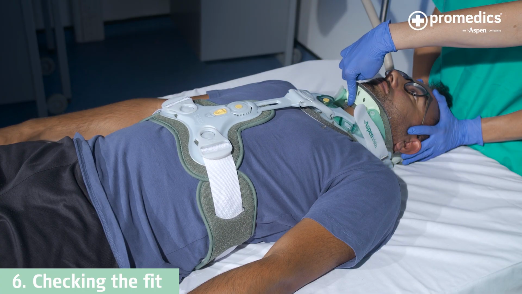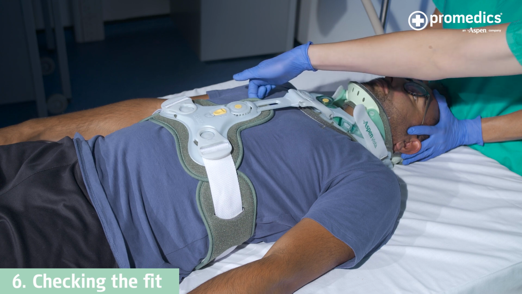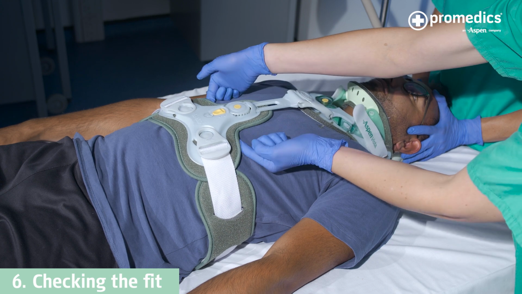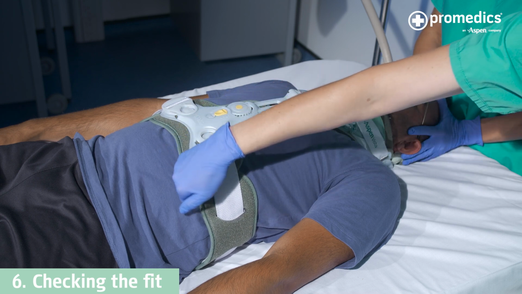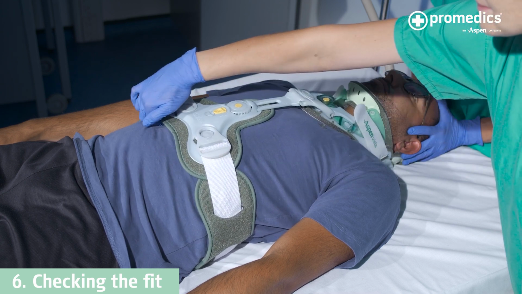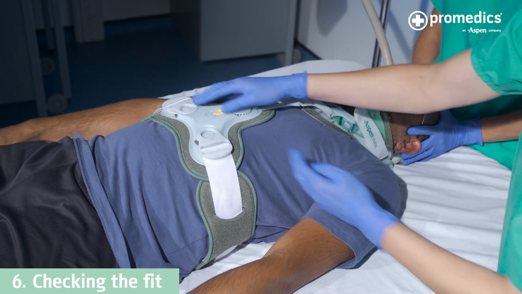Check the back of the chin piece is not pressing into the patient's throat and that they can breathe and swallow. Run your finger around the lower section of the brace and ensure the pads are flush with the skin and all pads overlap plastic components.